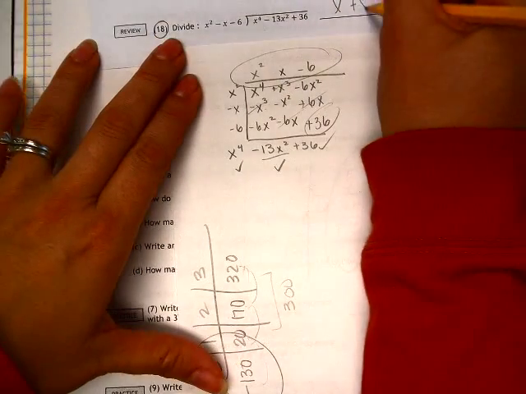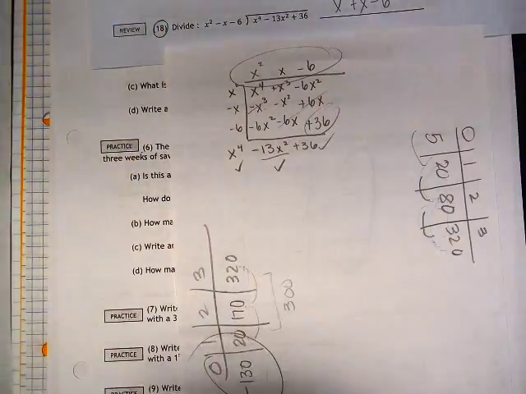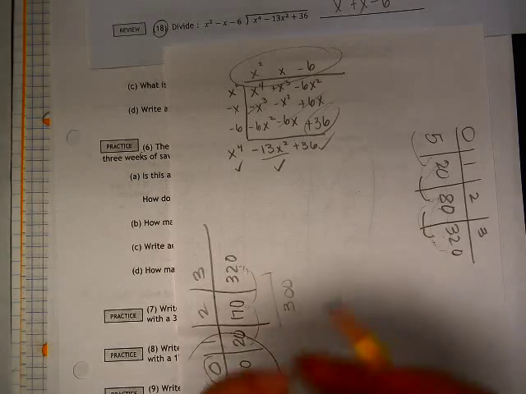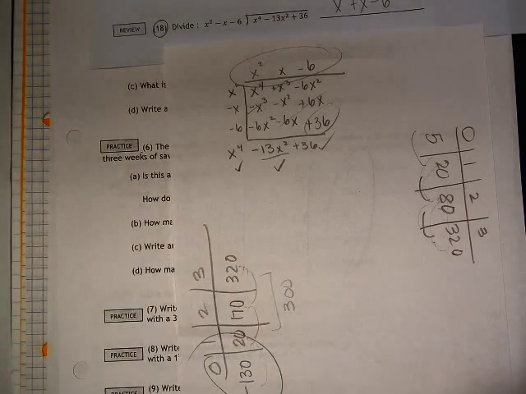Isn't that fantastic? Now, in this case, this is all we're asking for, is just what is the divisor. If I were asking you to factor it completely or solve for the zeros or all sorts of things, then you would have a lot more things to do. But right now, that's it.